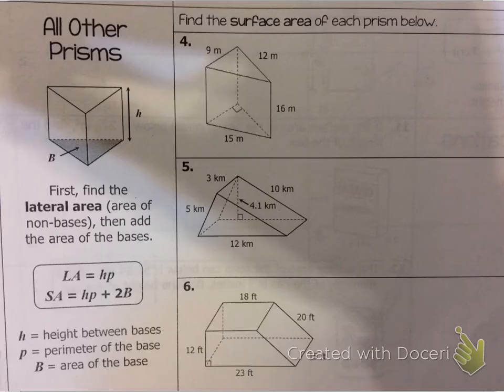Okay, now notice all other prisms, triangular, hexagonal, trapezoidal, whatever, we can say that the lateral area is just the height times the perimeter, and the surface area is the height times the perimeter plus the area of the base twice. B is the area of the base. Now, keep in mind, when they say height, like this H, they're talking about the height of the prism. So in this case, here's the height of the prism.